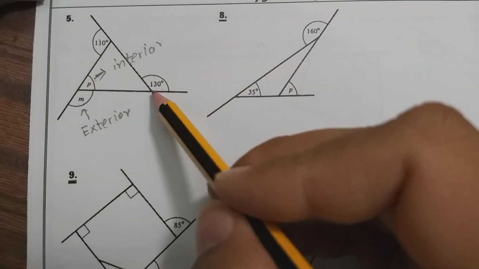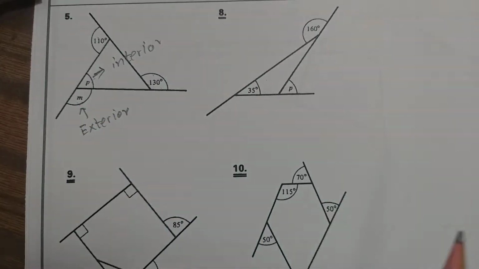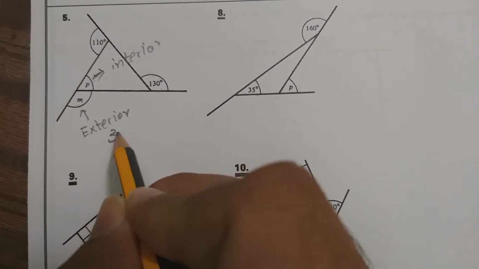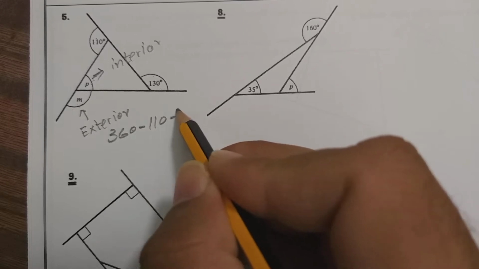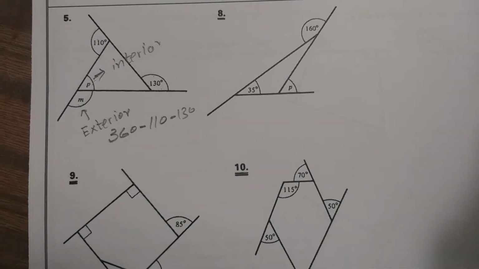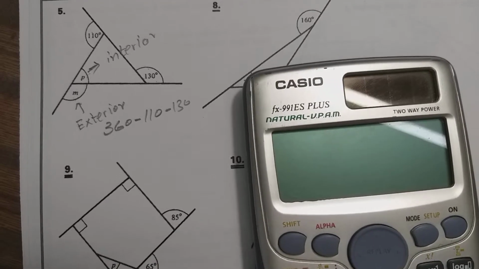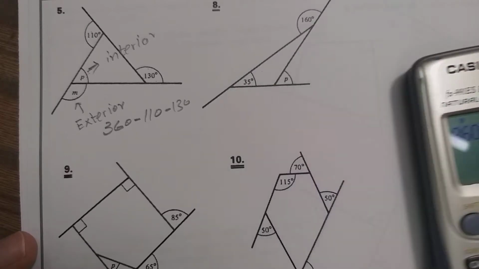So 360 take away these two angles, we can find the missing angle: 360 minus 110 minus 130 equals 120.